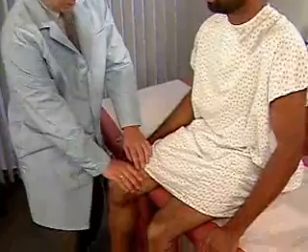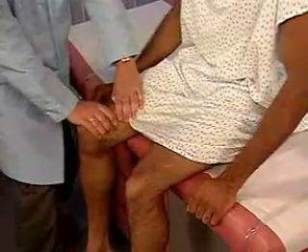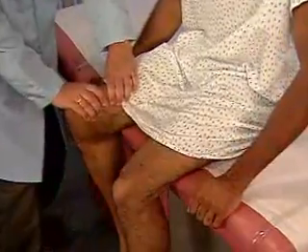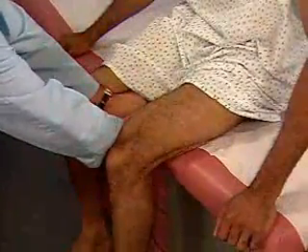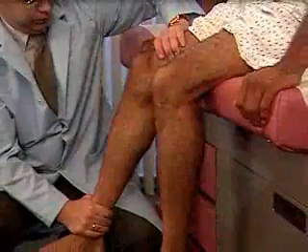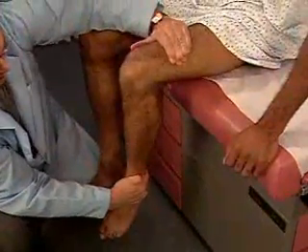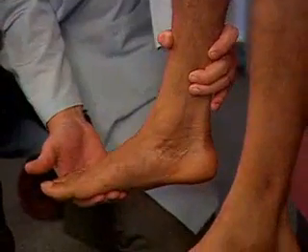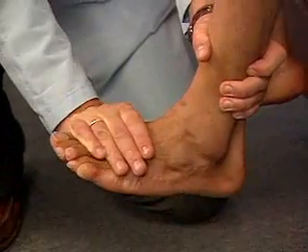All of these tests can also be performed with the patient seated and holding on to the table for support. Your knee up towards the ceiling. Hip flexion. Your knees apart as hard as you can. Hip abduction. Relax. Your knees together as hard as you can. Hip adduction. Relax. Knee extension, knee flexion. Relax. Down against my hand. Plantar flexion. Relax. Ankle dorsiflexion. Relax.